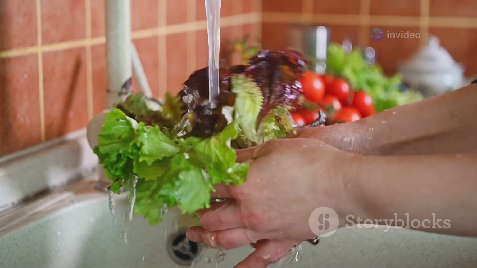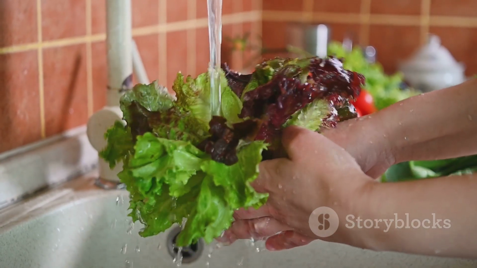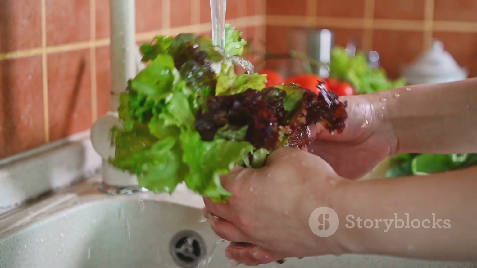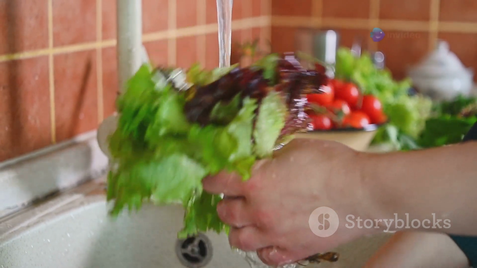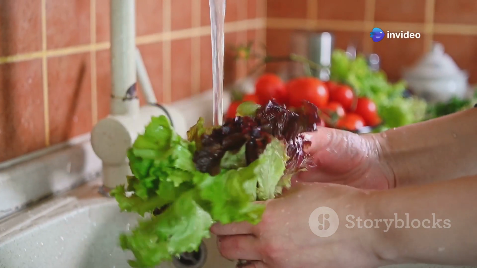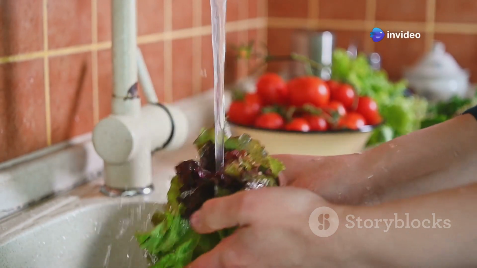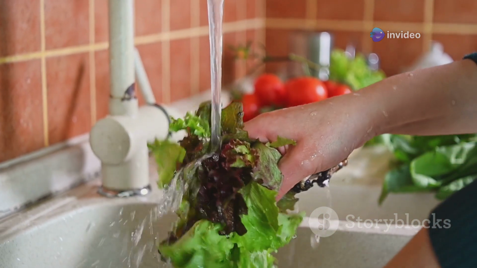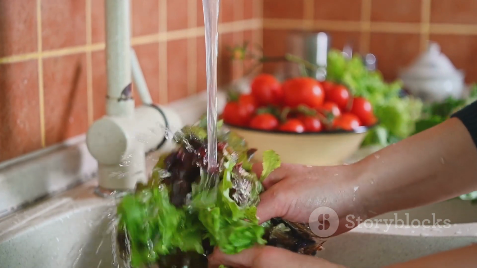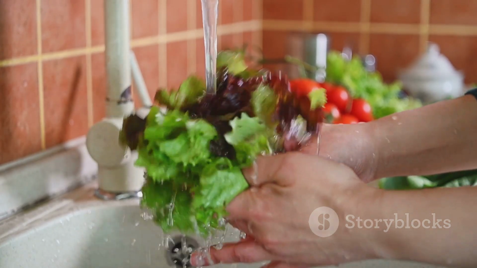This includes thoroughly washing fruits and vegetables to remove any potential contaminants, keeping host populations down around your home and garden, and using caution when handling potential host animals. It also involves ensuring proper food handling and storage to prevent the spread of parasites. When in doubt, throw it out.